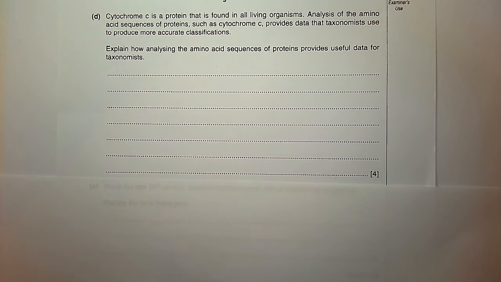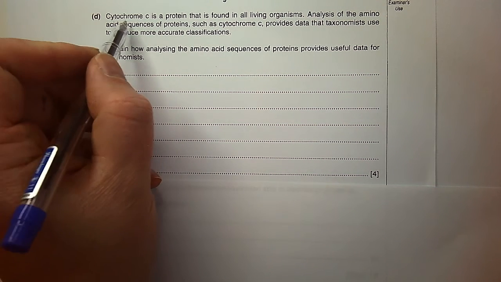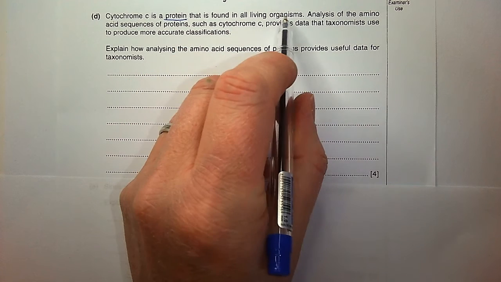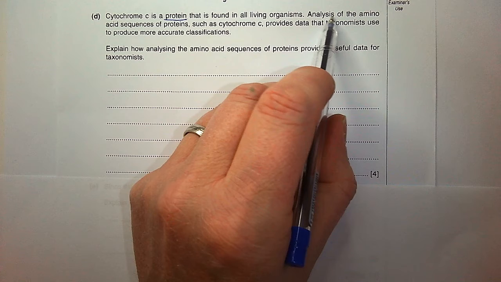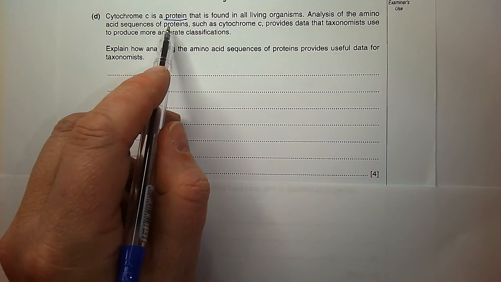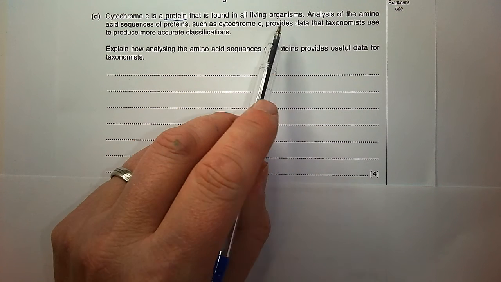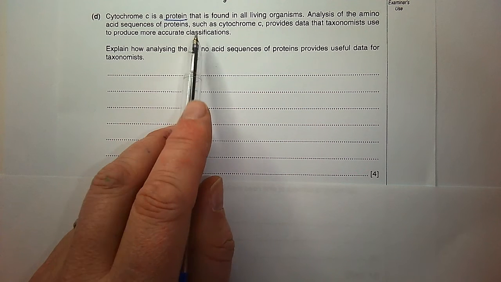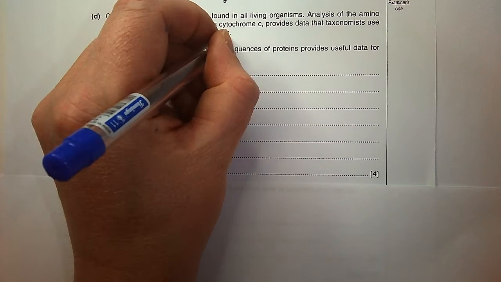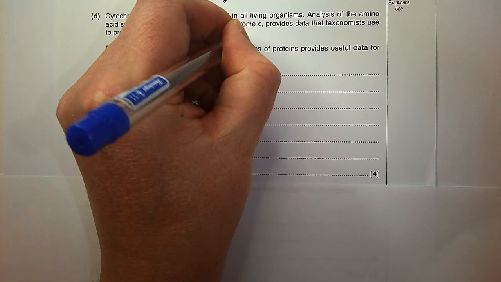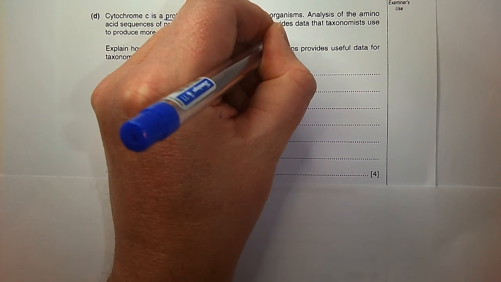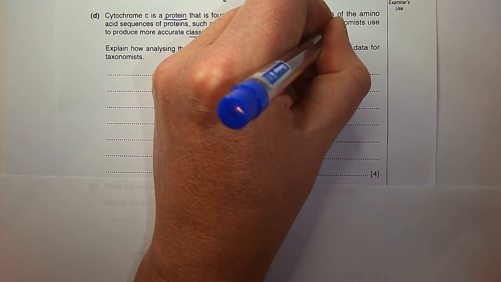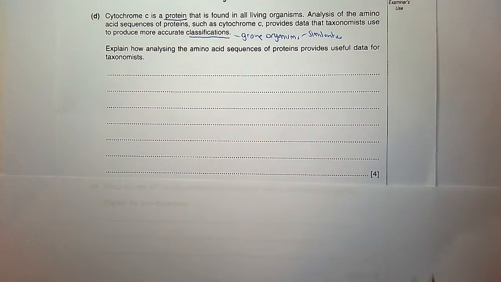So exam question about classification. It says cytochrome C is a protein that is found in all living organisms. Analysis of the amino acid sequence of proteins such as cytochrome C provides data that taxonomists use to produce more accurate classifications. So classification is grouping organisms based on similarities and differences.